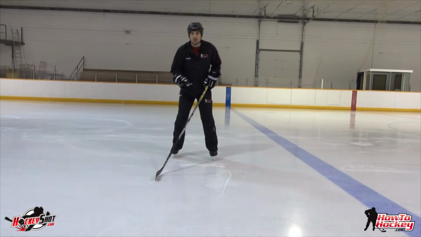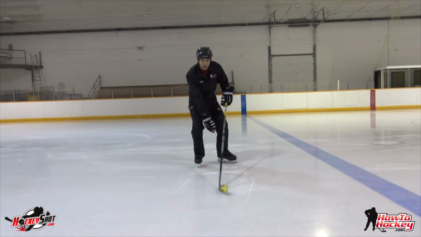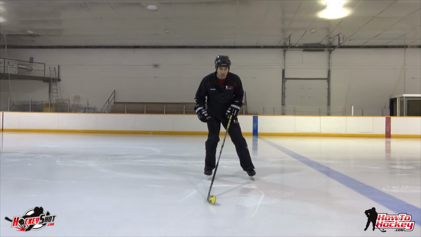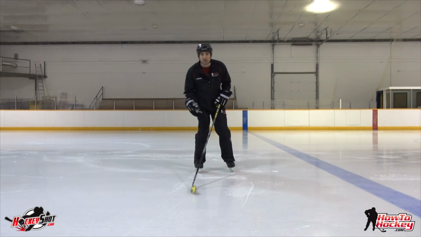You can think about using your edges when you're accelerating as kind of like gears on a bicycle. You're going to start by pushing more behind you. You want to turn your feet, and as you get more speed, you're going to be pushing more and more to the side. When you're at full speed, you're almost pushing directly to the side, and that's going to keep you increasing in speed as you go.